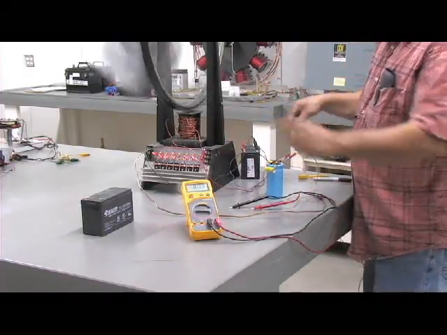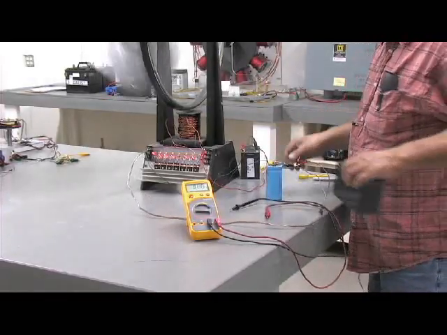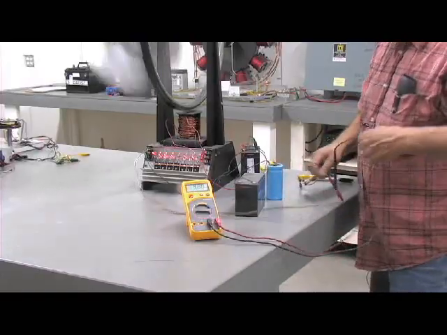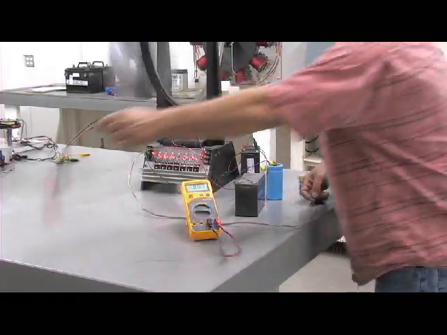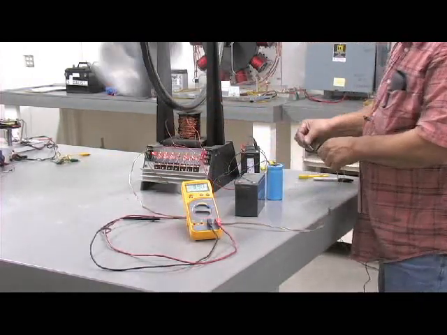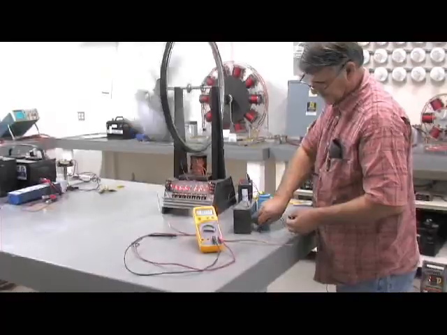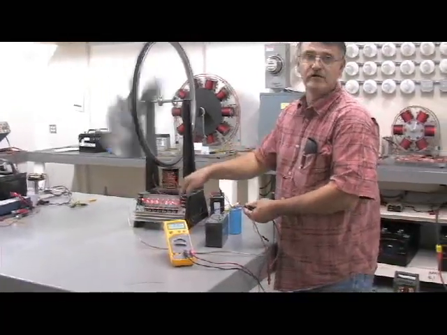So now, let's not use a capacitor. Let's just tell the machine to charge the battery. We're going to say in this demonstration that the battery is actually the radiant collector. So you can see the radiant energy is on there full.